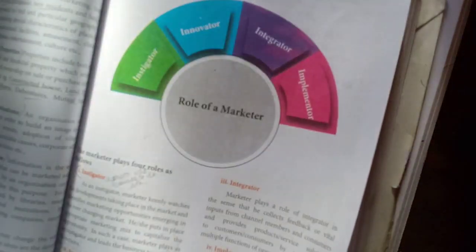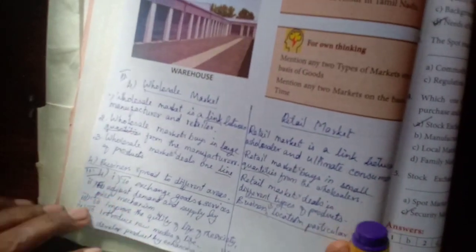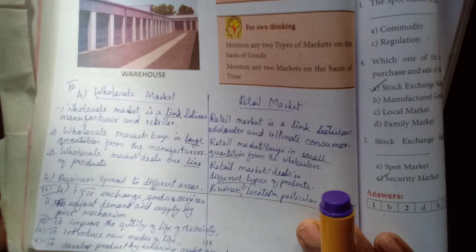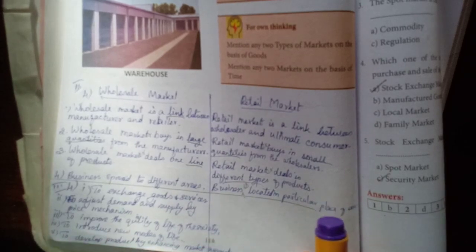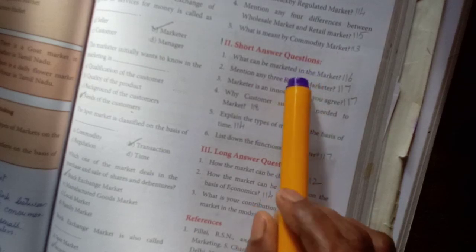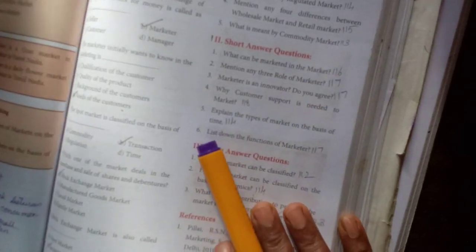Now marketer we have marked, I think. Now market we have marked, isn't it? Now define marketer, I have marked and given, isn't it? Define marketer is on page number 160. Then mention any 4 differences between wholesale market and retail market. This one you can write and take. Up to here, wholesale market, retail market, you mark and you can write and keep. Then what can be marketed in the market? That is page number 116.